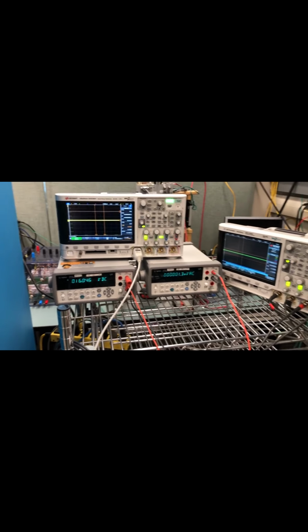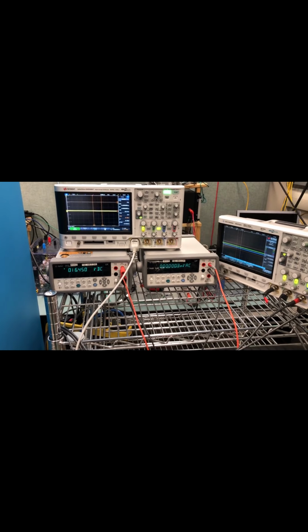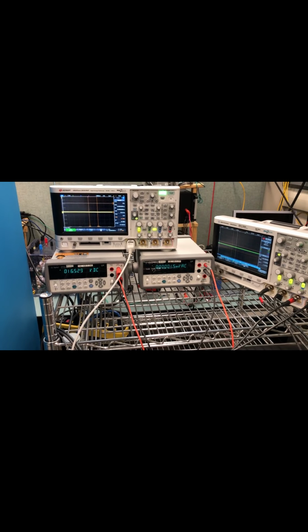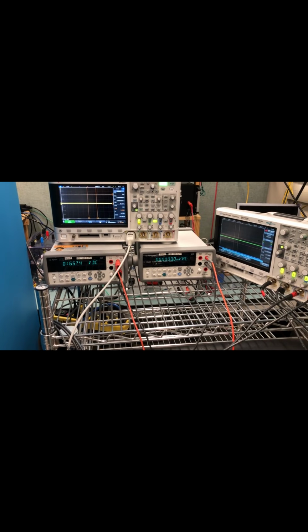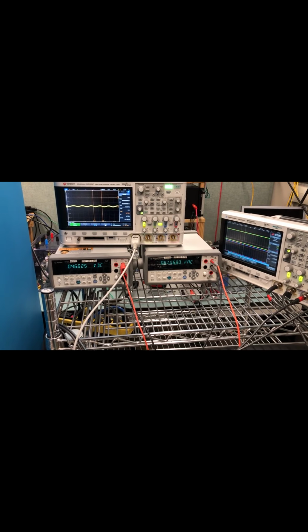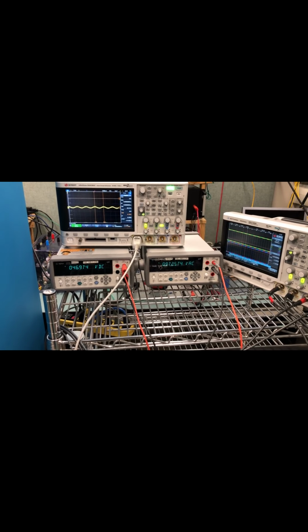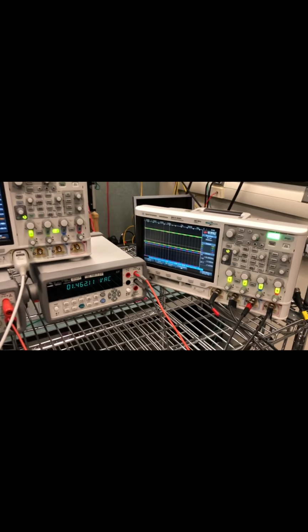Right now our MATLAB program is running, trying to download the program that I just showed a video for, and once it's downloaded, we're going to turn it on. Now the isolation transformer has been turned on, and as you can see, these are the PWM signals that you see over here.